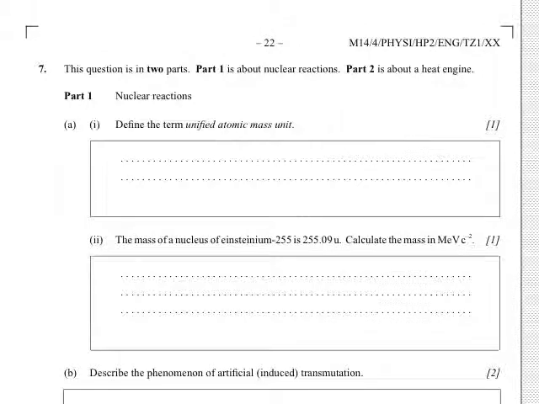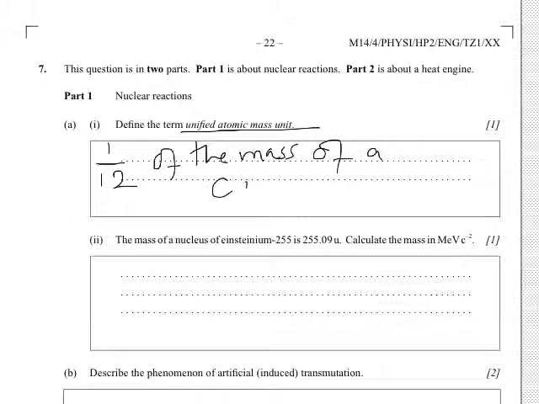Right, question 7, which some of you attempted. Define the term unified atomic mass. The unified atomic mass unit is 1/12 of the mass of a carbon-12 atom. Okay, that's a very simple definition.